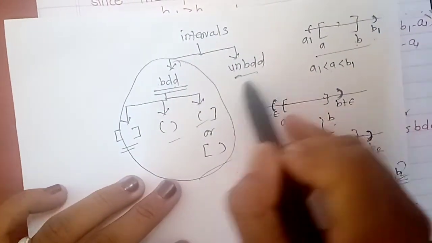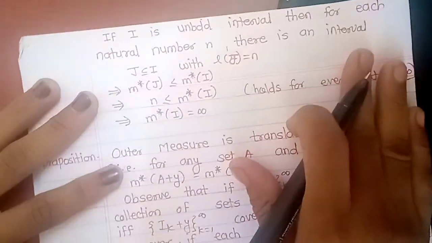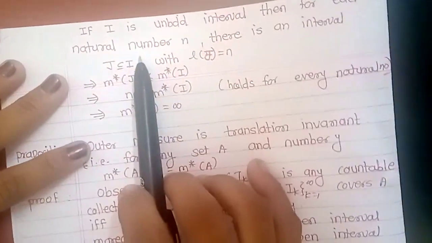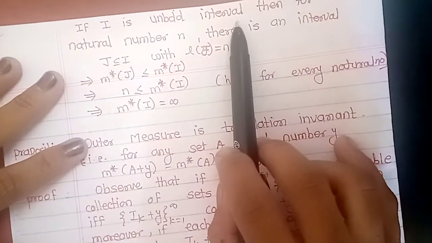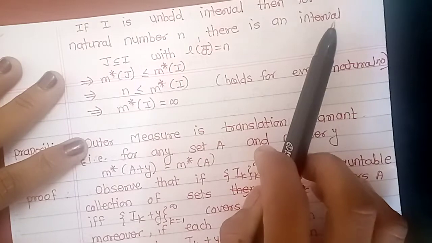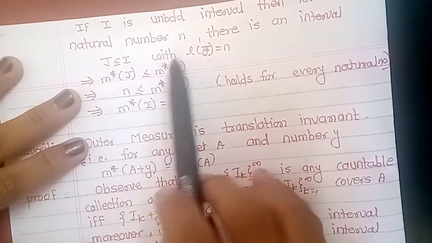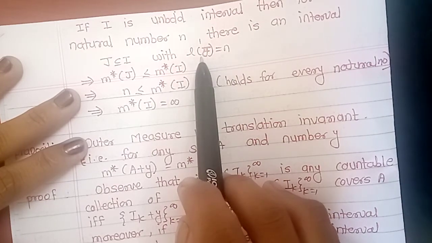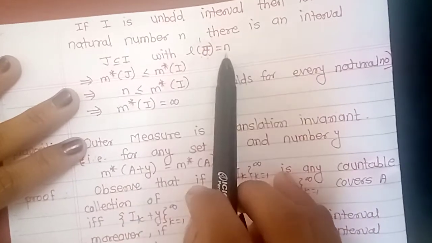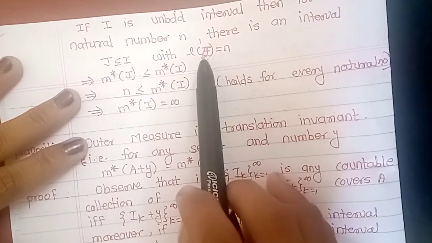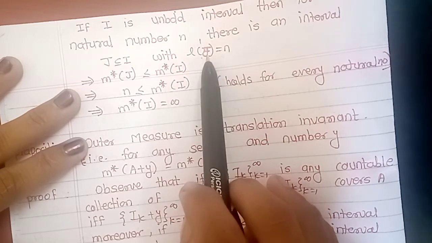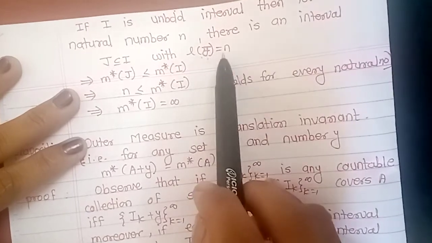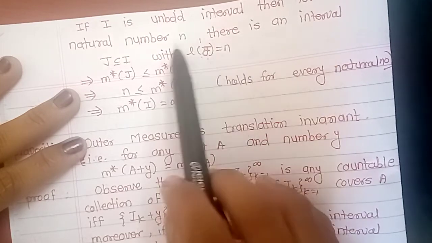Now if the interval is unbounded, then what do we do? Take I to be any unbounded interval. Then for each natural number n, here is a construction: there is an interval j contained in I with length of j equal to n. The construction is simply like that. There is an interval j for each natural number length, that is, an interval j with length 1, j with length 2, j with length 3, j with length 4, and so on. So there is an interval of each length n.